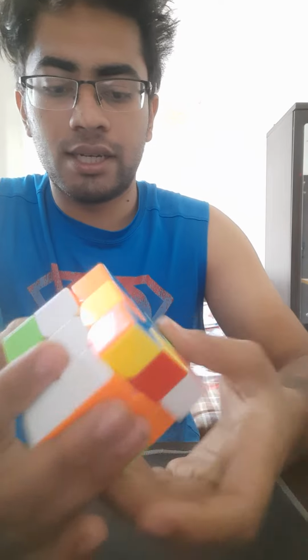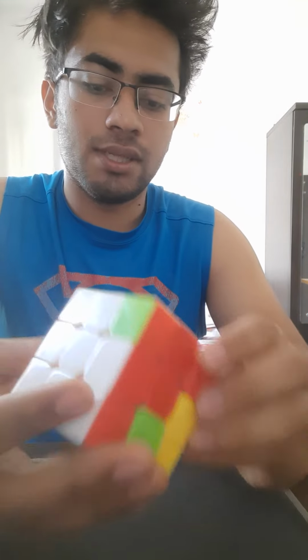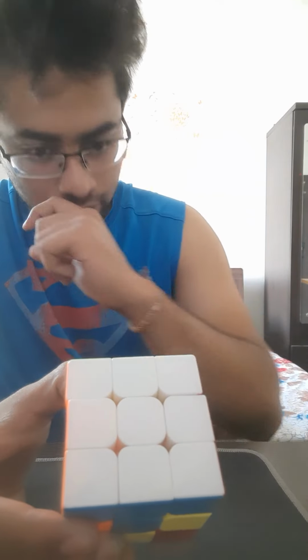I'll start by doing that, and we have to look for all these white pieces. You can't let any one of them be missed out. And as we see, that was fast. We just completed the first layer. The first layer on each side is complete, as well as the white face.